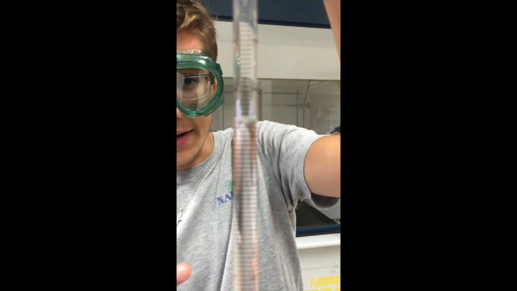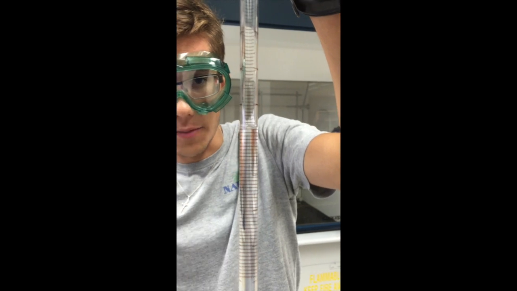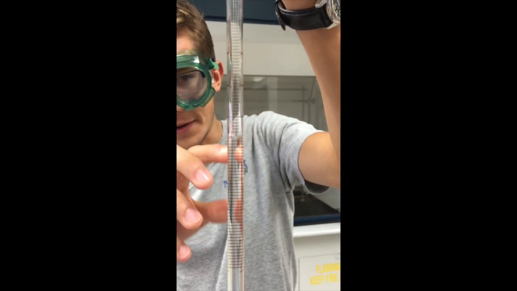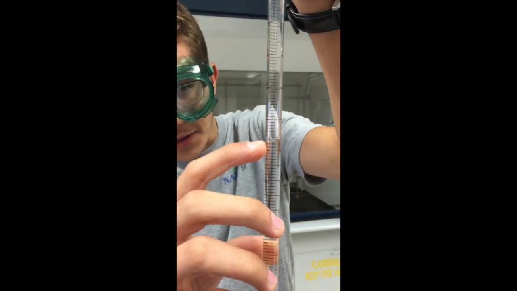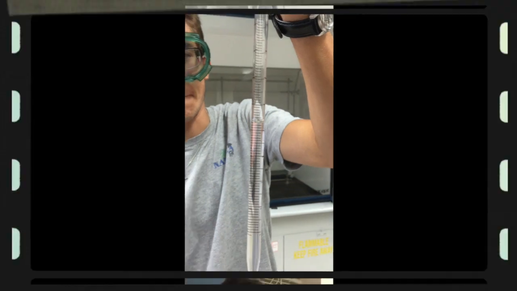meniscus. Now, as you can see here, this meniscus is kind of messing up our data, so it forms because the water molecules like to stick to the side of the glass and climb up it, forming a concave dip. But to get past that, we always read from the bottom of the concave dip. So as you can see here, this would be at 6.3 milliliters.